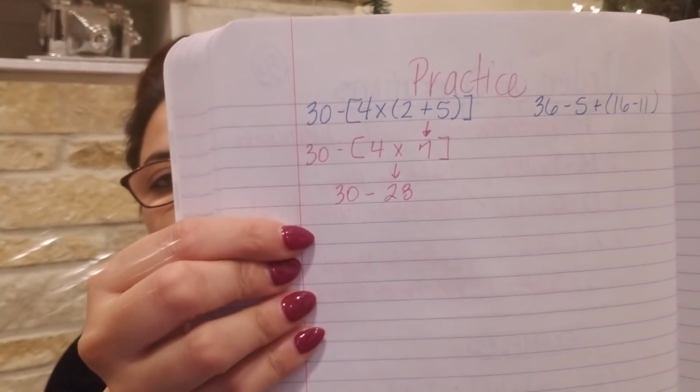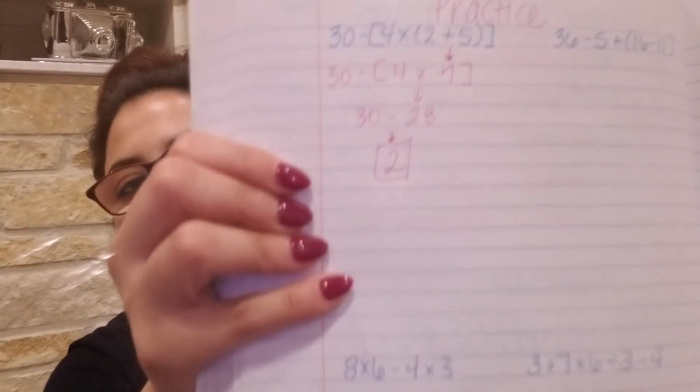No, because I already did what was in there. It's like I got rid of it. Once I solved what was on the inside, I let it go, okay? But I still have that 30 minus on the outside. So what I'm left with right now is just 30 minus 28, which obviously is going to give you a 2. Okay, and that is our final answer for that equation, just like that.